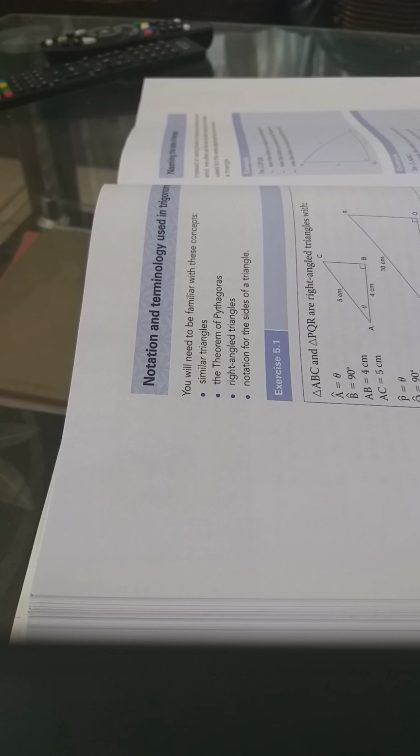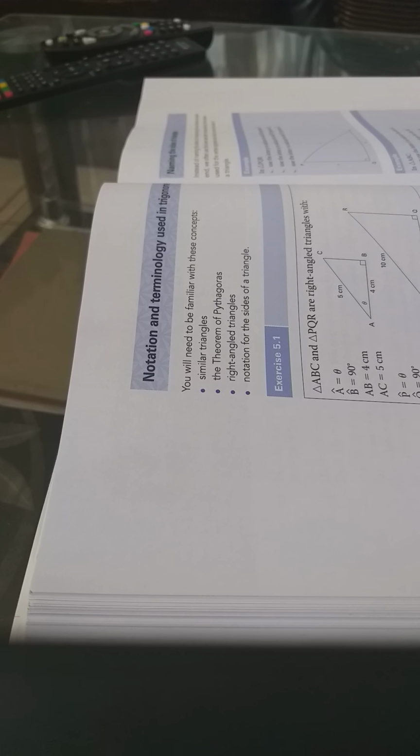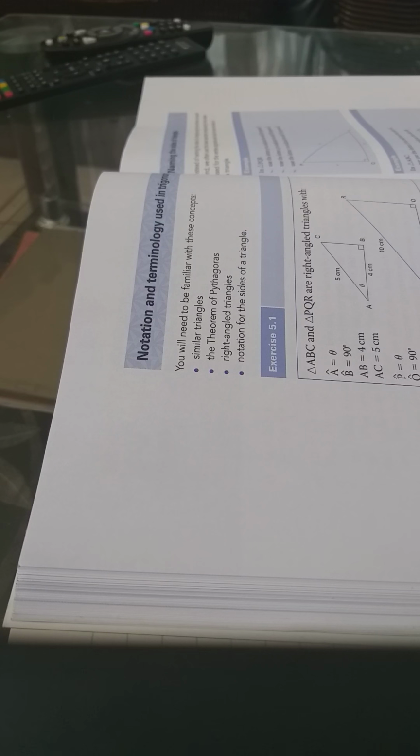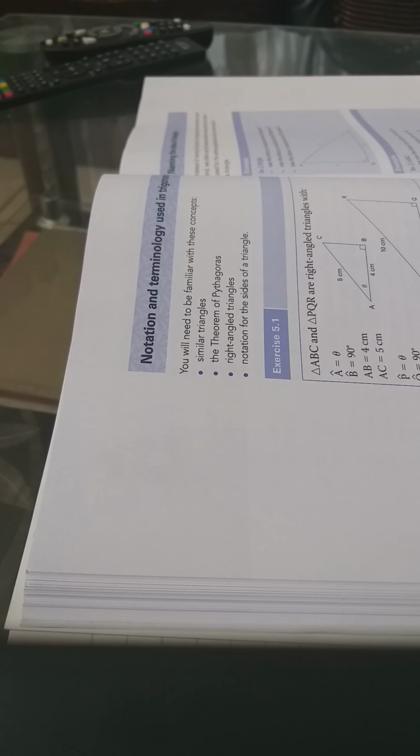So your similar triangles, the theorem of Pythagoras. What does the theorem of Pythagoras say? In any right angled triangle. So with the theorem of Pythagoras, the triangle has to be a right angled triangle. Very important. Once a triangle is not right angled, then the theorem of Pythagoras does not apply.